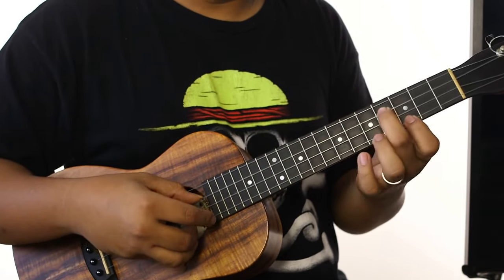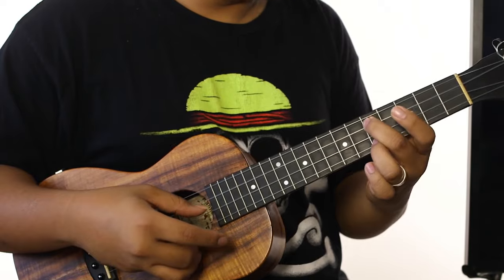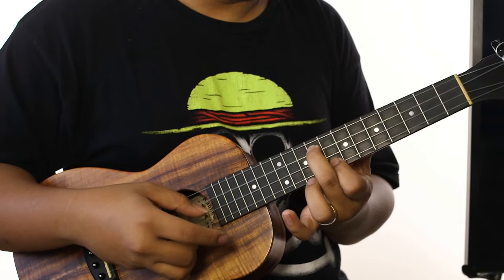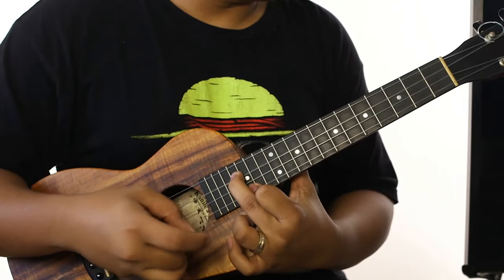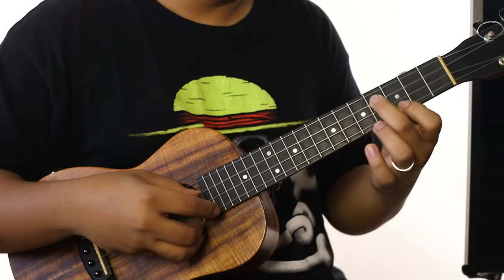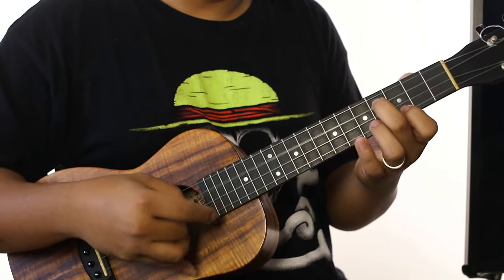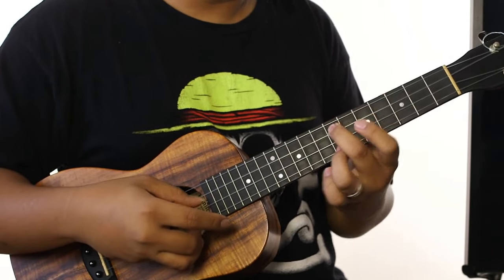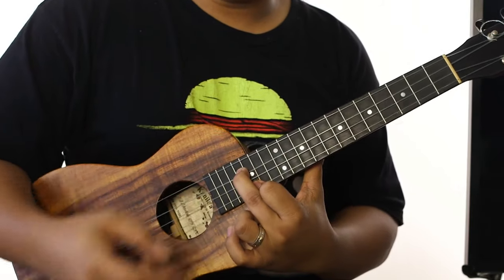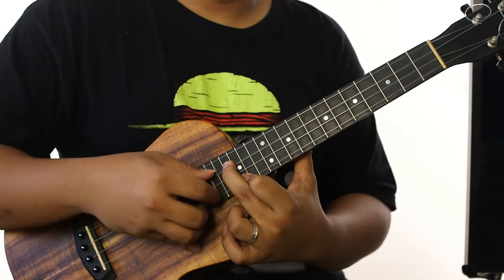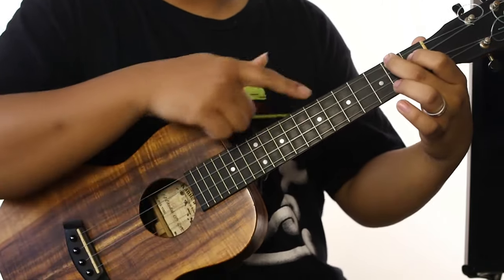So it goes, there's a gap, no gap, no gap, gap, gap, no gap, no gap, gap. Once again, no gap, gap, no gap, no gap, gap, gap, no gap, no gap, gap. And let's do that on our A so it doesn't go all the way up.